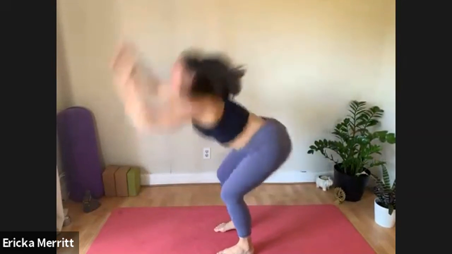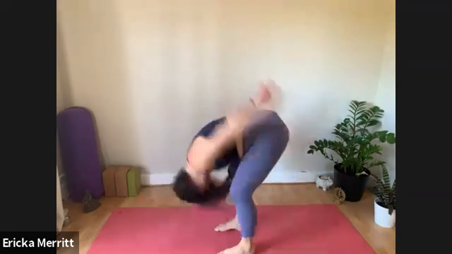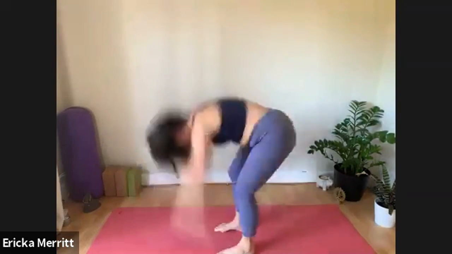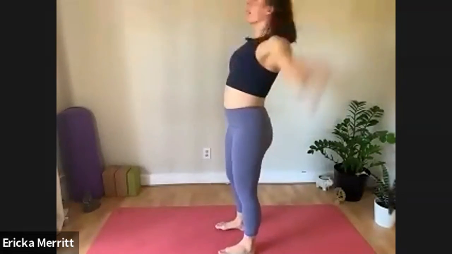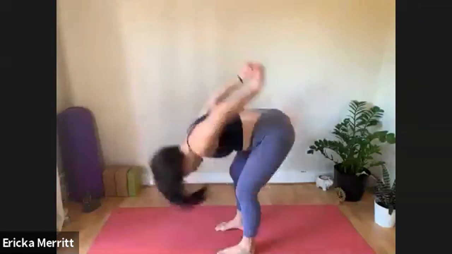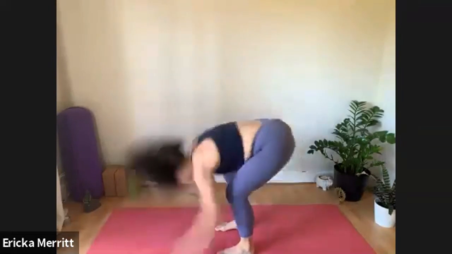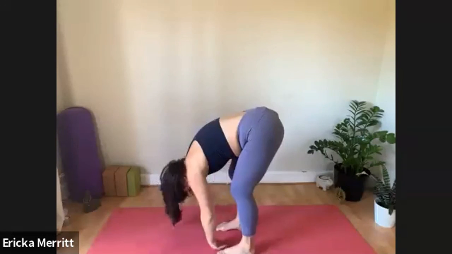Do it 3 more times. Do 1 more and then pause down in that forward fold. And then just let the spine hang heavy.